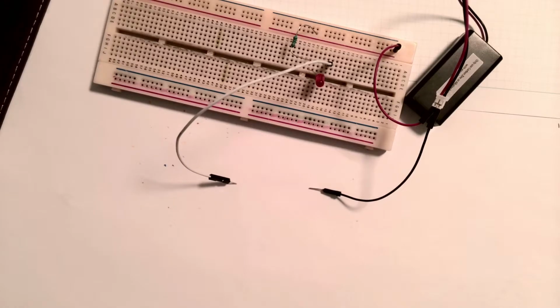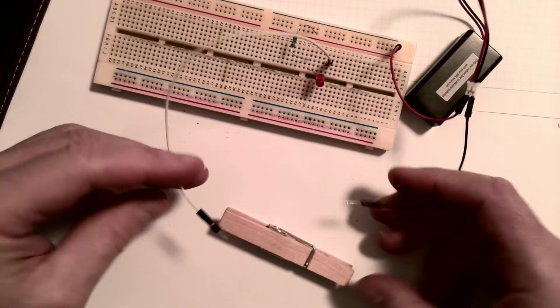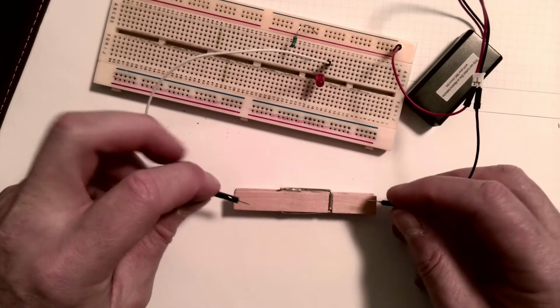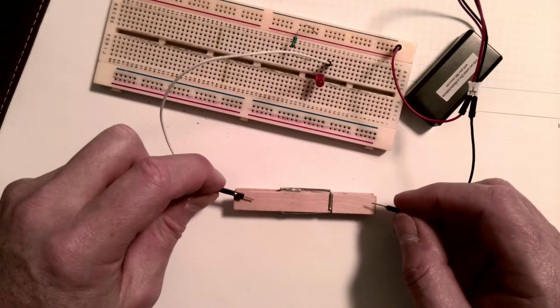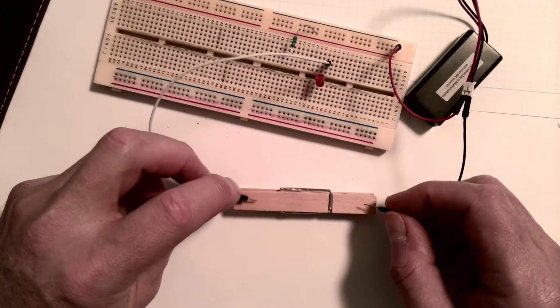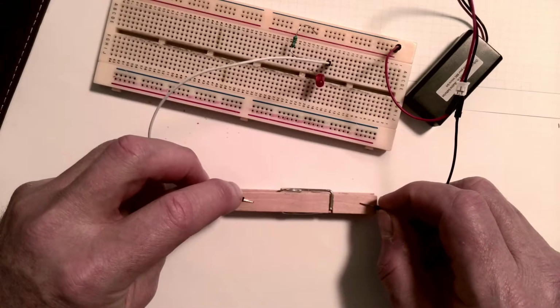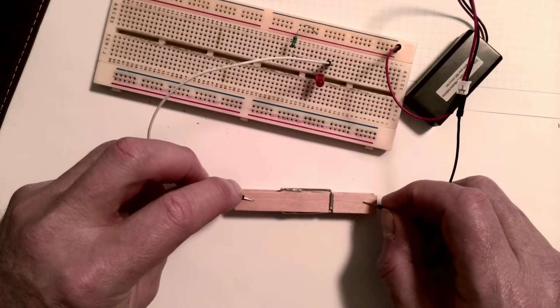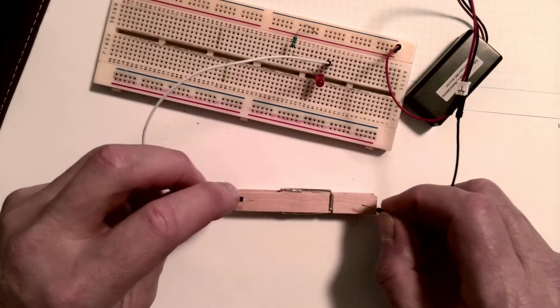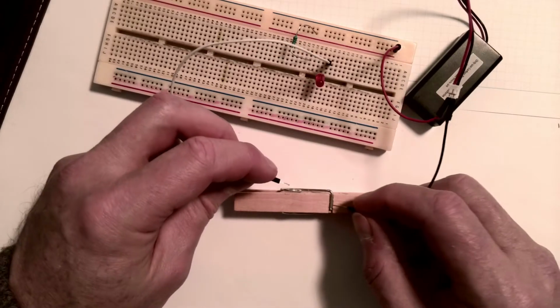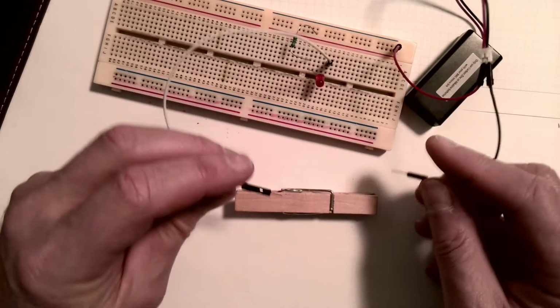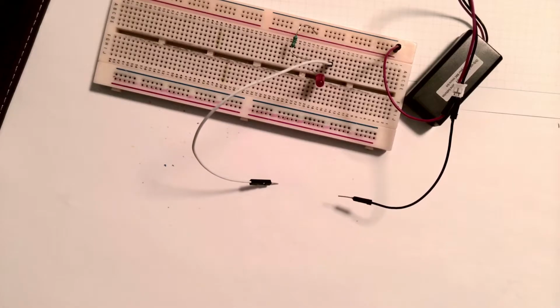Okay, here is a clothes peg. Now I'm just going to touch the wood on the clothes peg. Does the wood conduct electricity from one side to the other? Well, let's have a try. And we touch it and we see no activity from the light. If I was to touch the metal part of this clothes peg though, I will see conductivity.